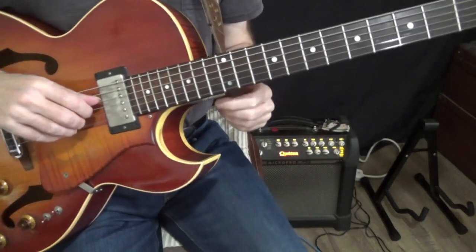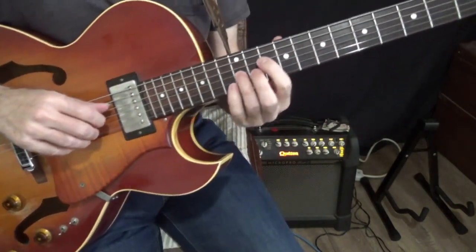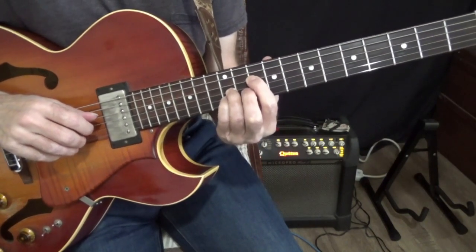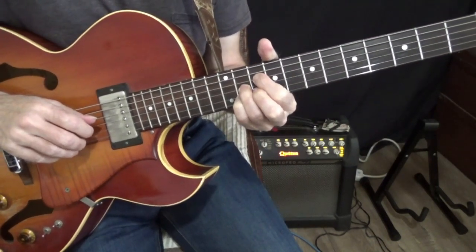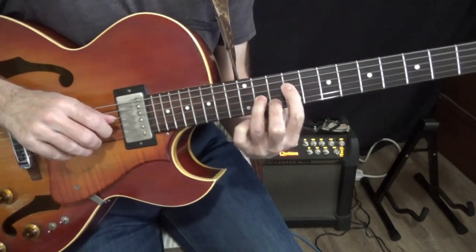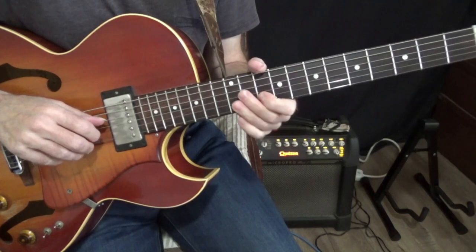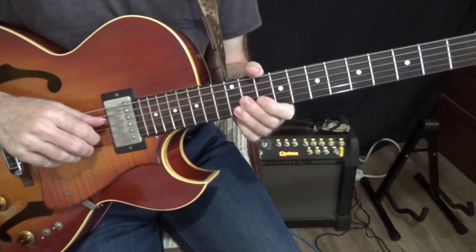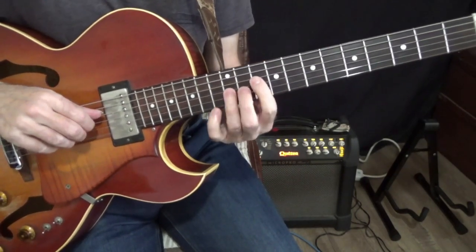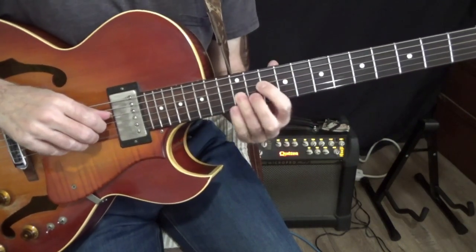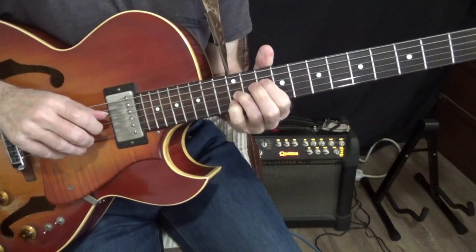But if I add an extension to it now, let's say I'm going to go up here and add the 9. Now I can go chromatically for the next chord, and I can go chromatically again. And you can see that with just that 2-5-1, this is the most amount of movement in that cadence. These guys are just kind of doing what they're doing. But this adds a whole new dimension.